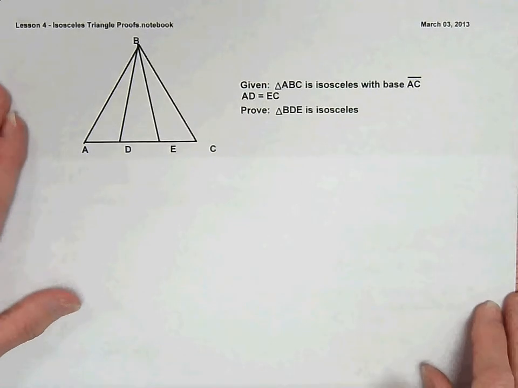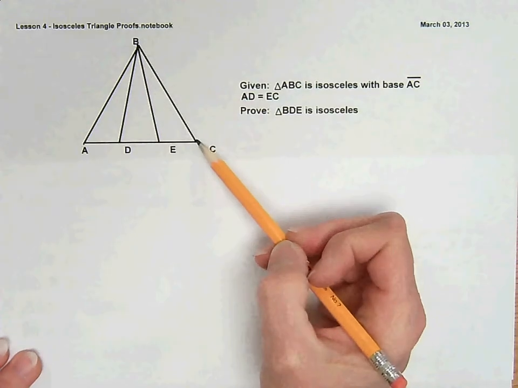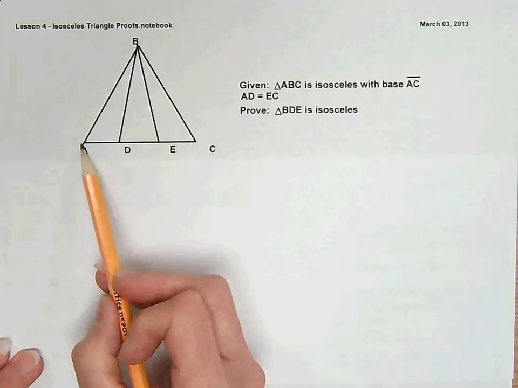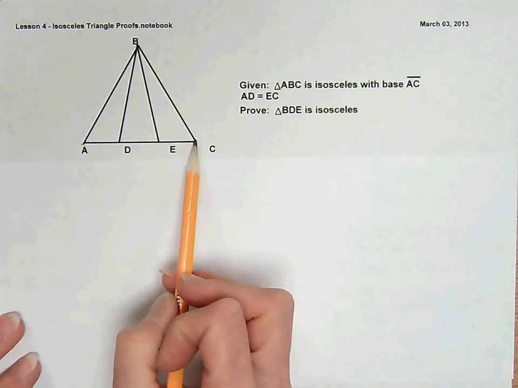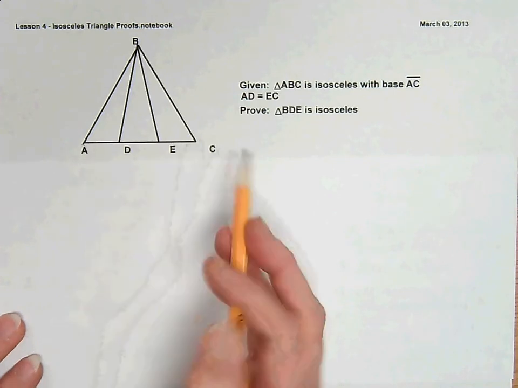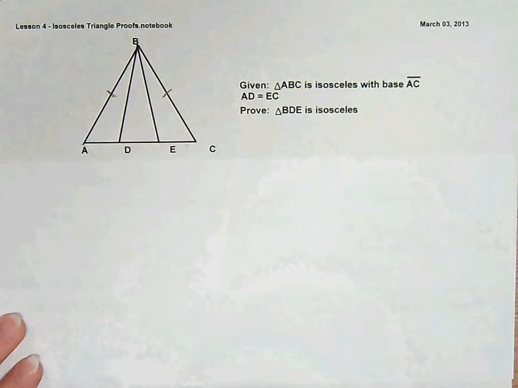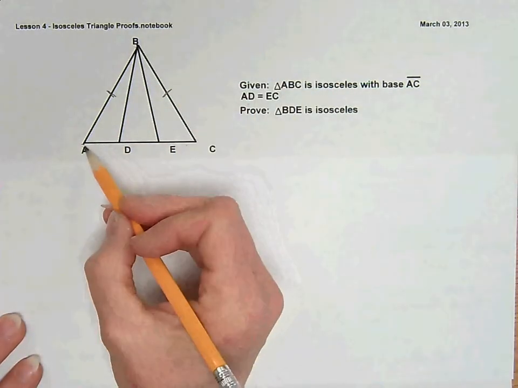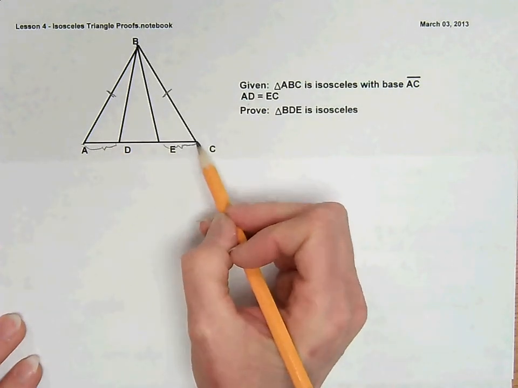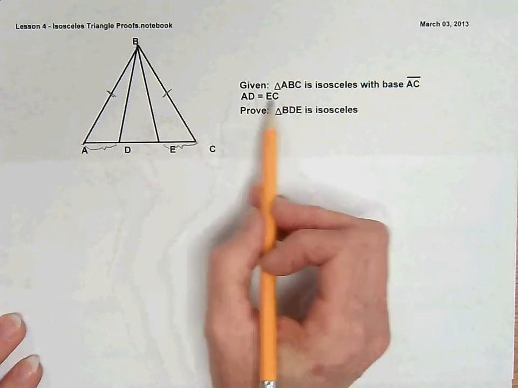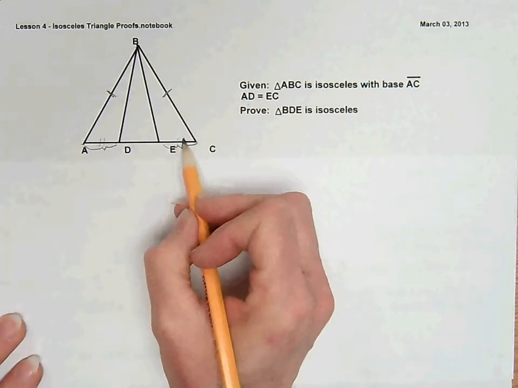Here we're given this figure and the fact that triangle ABC, this whole triangle, is isosceles, and that the base is AC. So since it's isosceles, we know that we have two congruent sides. Since this is the base, then these must be the sides that are congruent. We're also told that the measure of AD equals the measure of EC. Okay? So those are going to also be congruent, but it tells us that they're equal, so we're going to have to state that they're congruent. But we can go ahead and mark those.